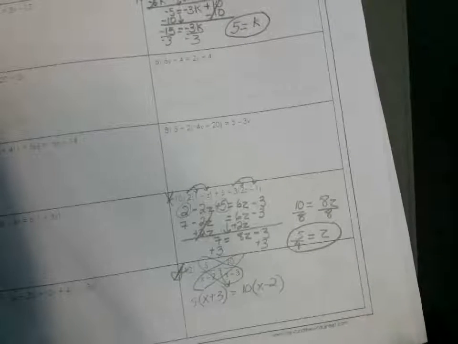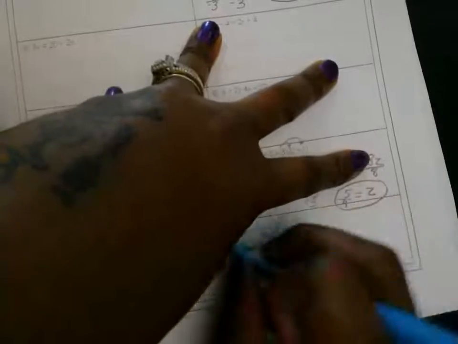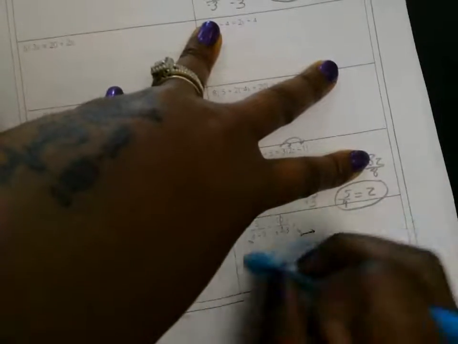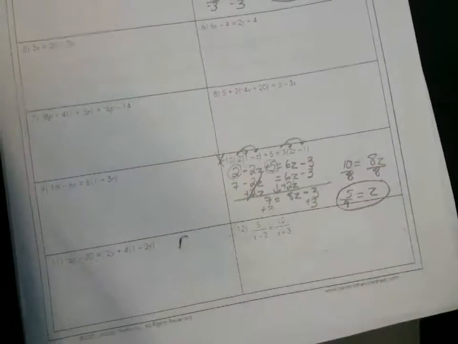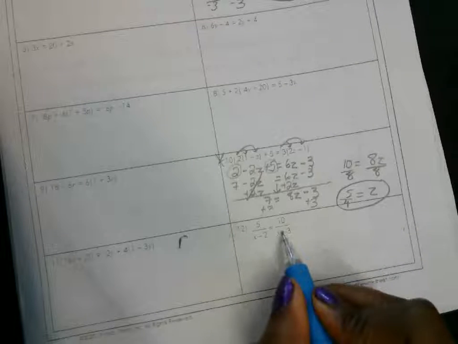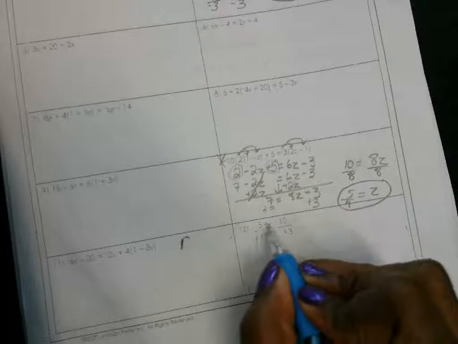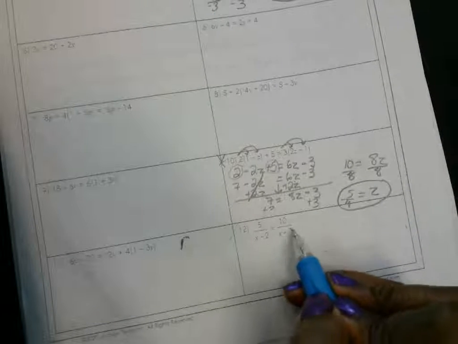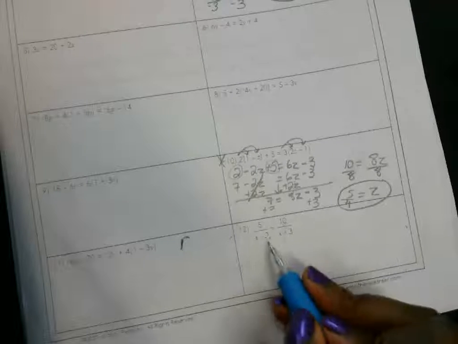All right. Number 12. Do this one again. Okay. We got two ratios or two fractions set equal to each other. So this is really called a proportion. A proportion is an equation where you have two ratios that are made equal to each other, or two fractions that are made equal to each other.